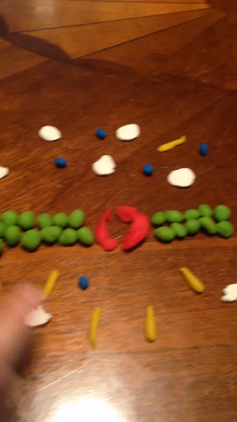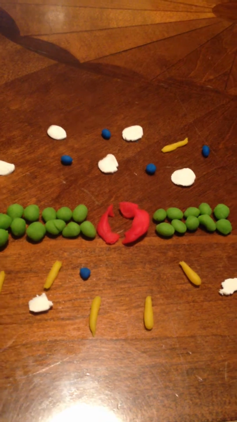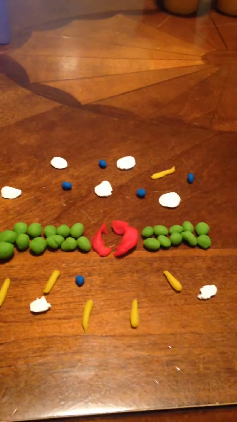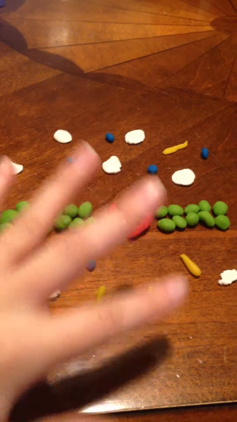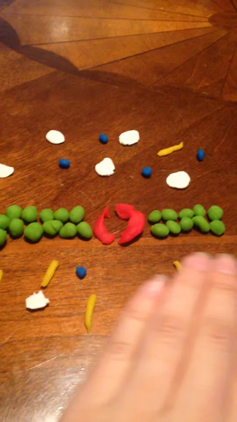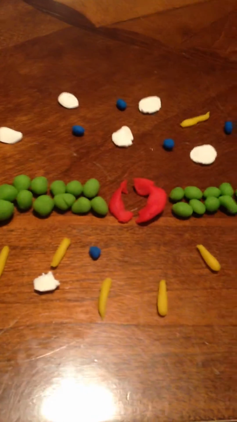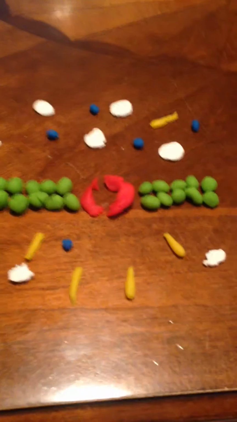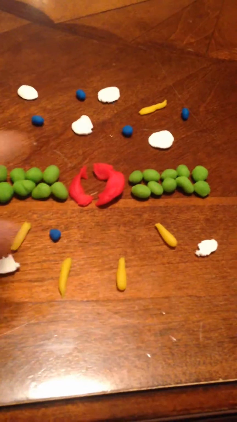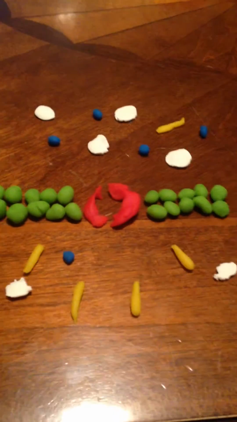Now you will see other particles in areas where they wouldn't normally be. That's because particles will diffuse to different areas. This bottom part is inside the cell, and this is outside the cell. Another way to say that is the intracellular space is inside the cell, the fluid that's inside the cell, and the extracellular space is outside the cell.